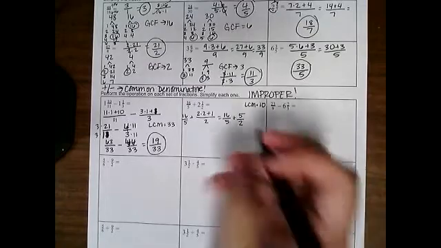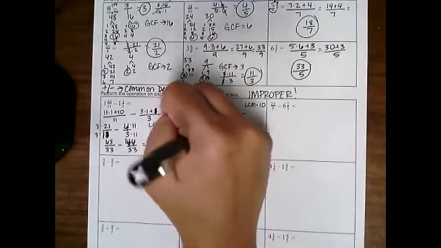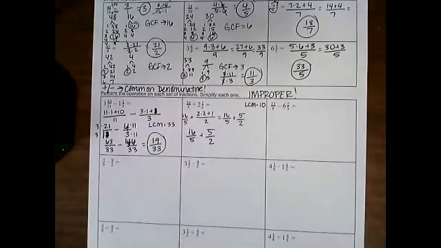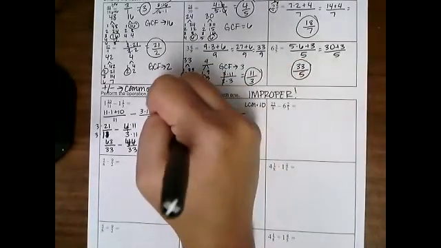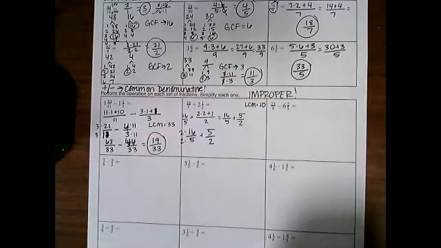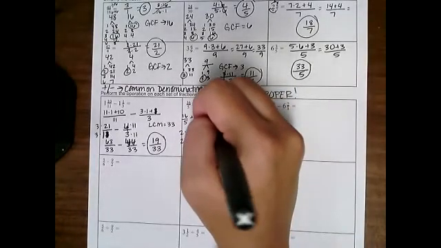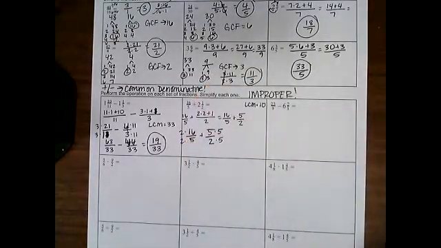So now I have 16 fifths plus 5 halves. How do I make 5 into 10? Well, I multiply it by 2. So 2 times 5, whatever I do to the bottom, I have to do to the top. How do I make 2 into 10? I multiply it by 5. Again, whatever you do to the bottom, you have to do to the top.